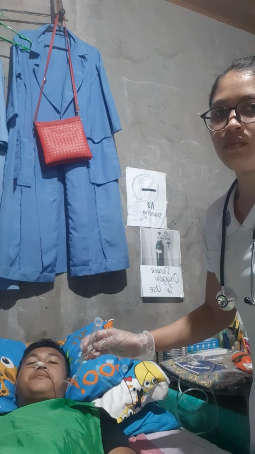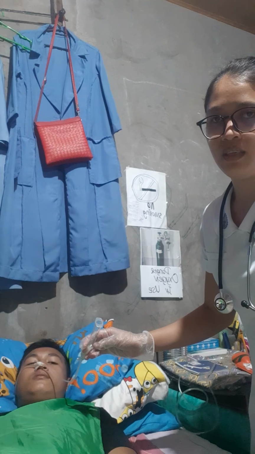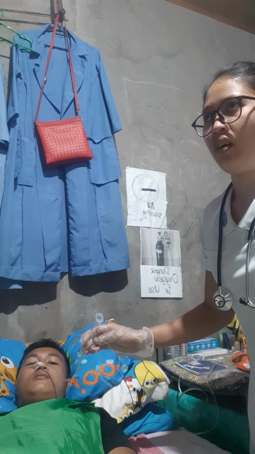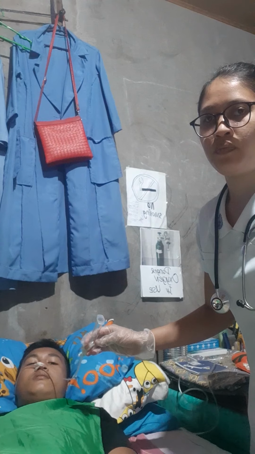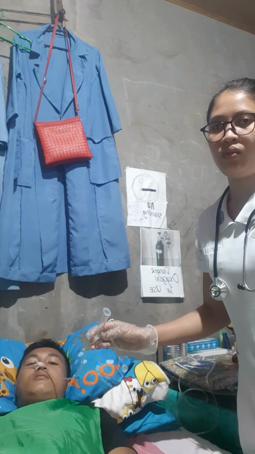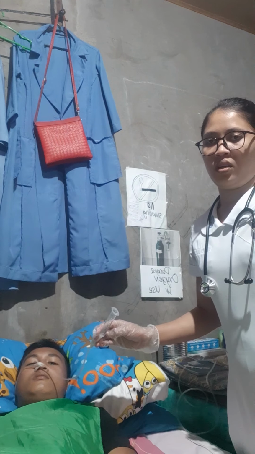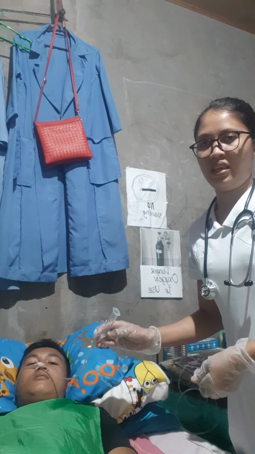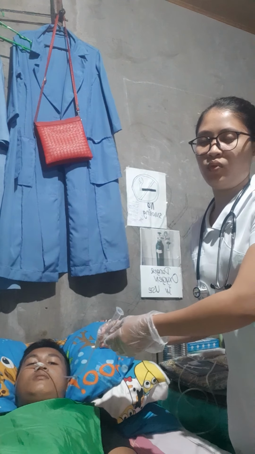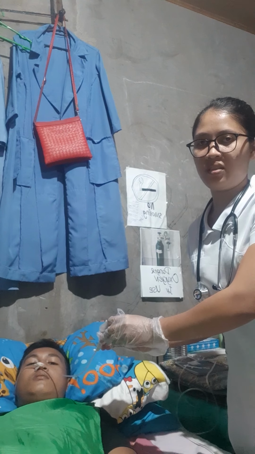Afterwards, if the client is alright, we need to continue to administer the feeding. Then feeding with a bag, open system.